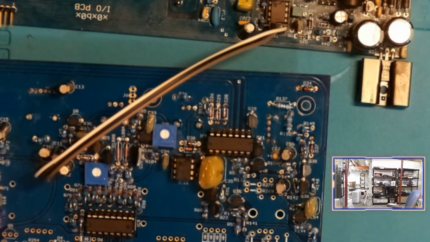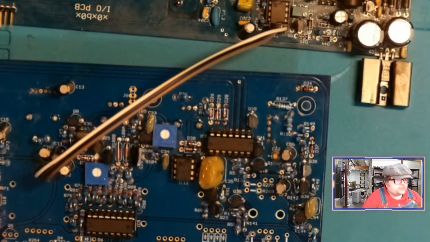While I am safely behind my monitor for a shield, I'm just going to plug it in. There we go. And no smoke.